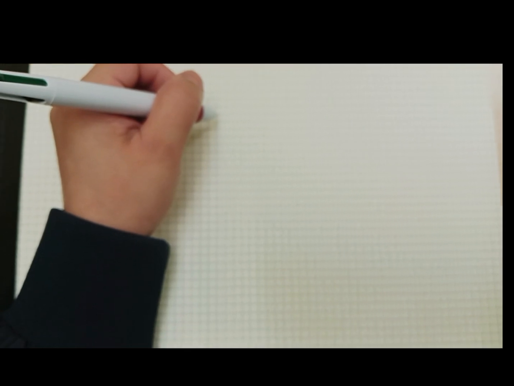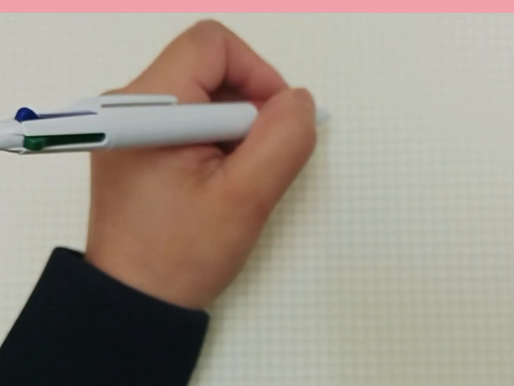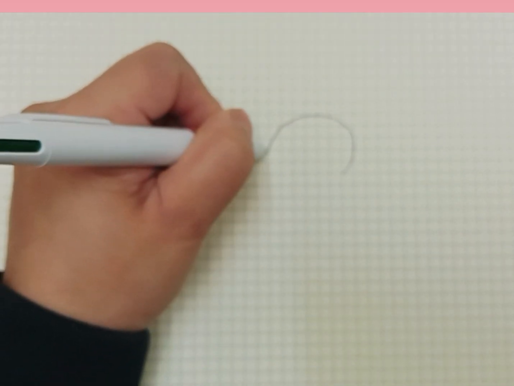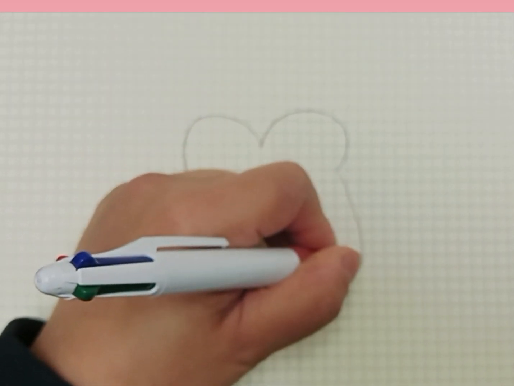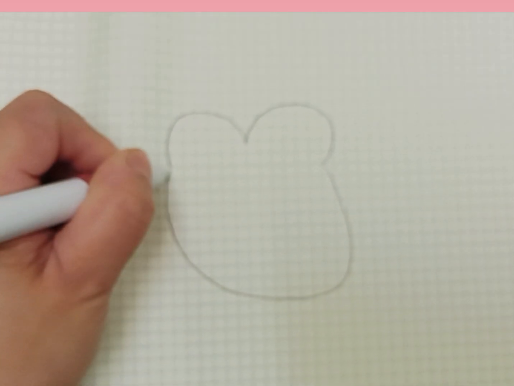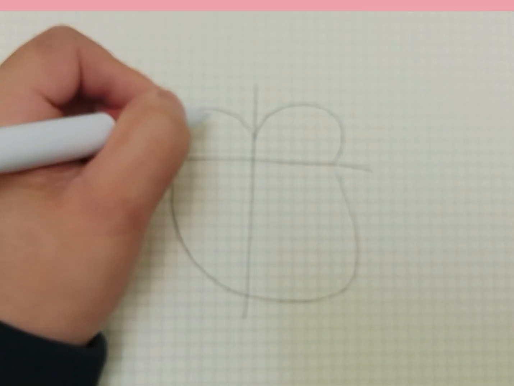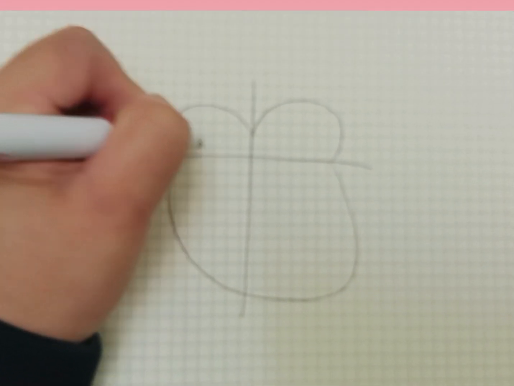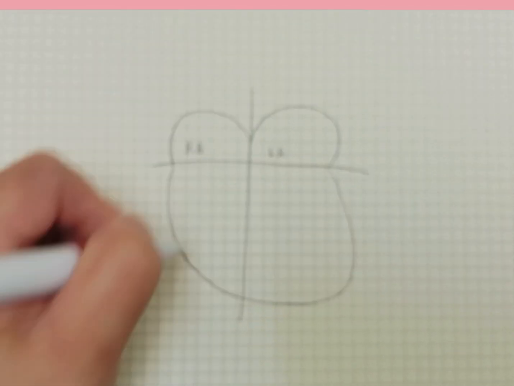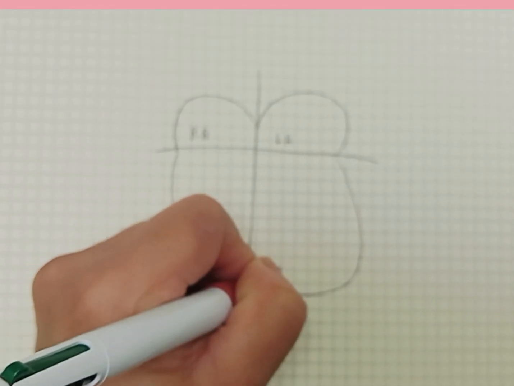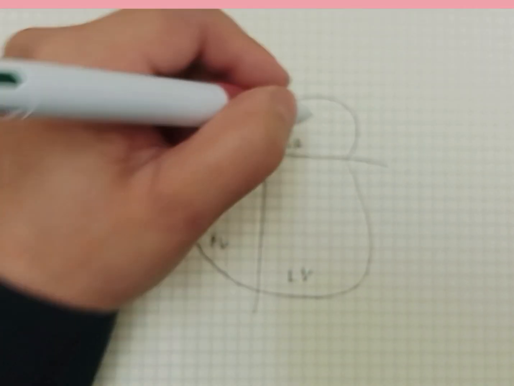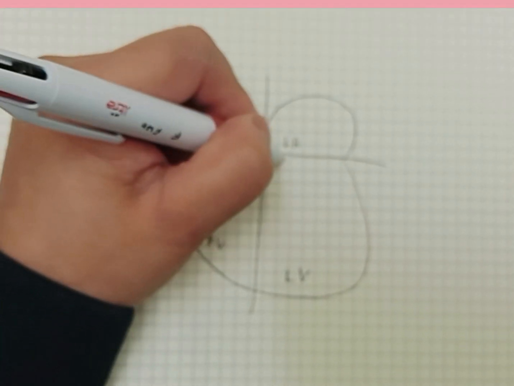Hi, today we are talking about the heart and its significance and connection with the 12 lead ECG. So this is our heart. Our heart is divided into four chambers, which are the right atrium, left atrium, right ventricle, and left ventricle.